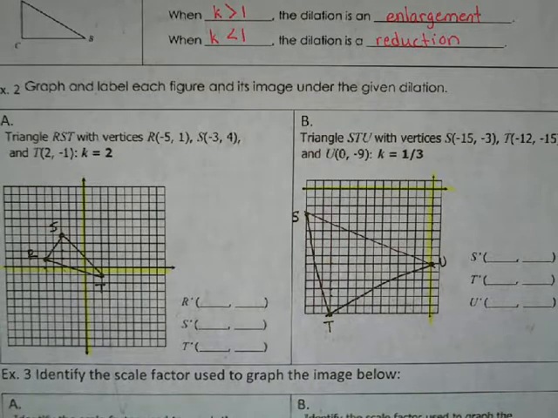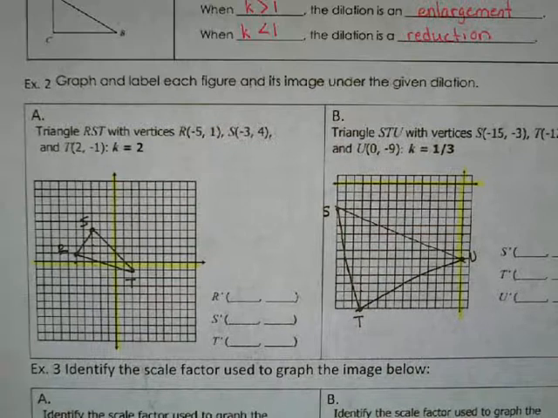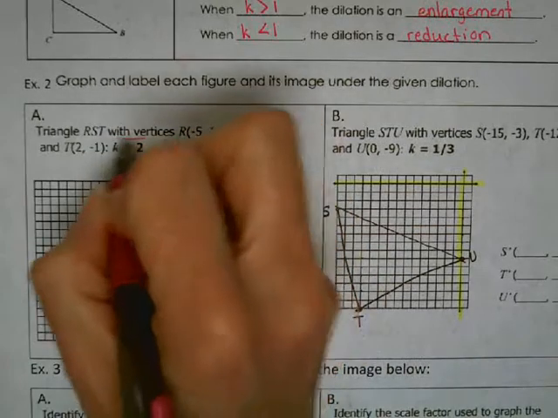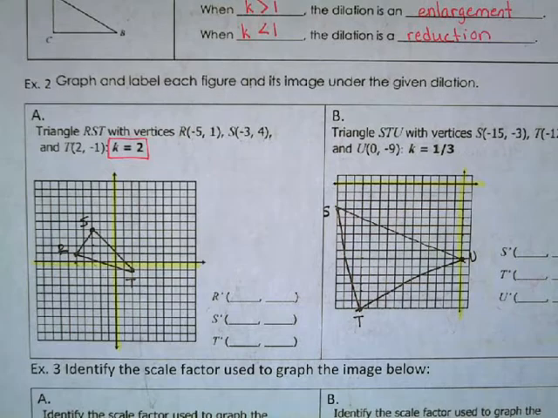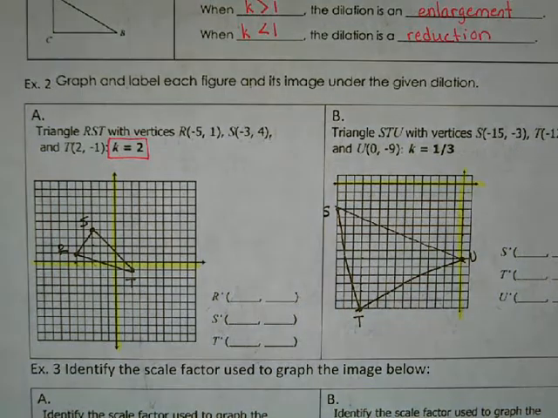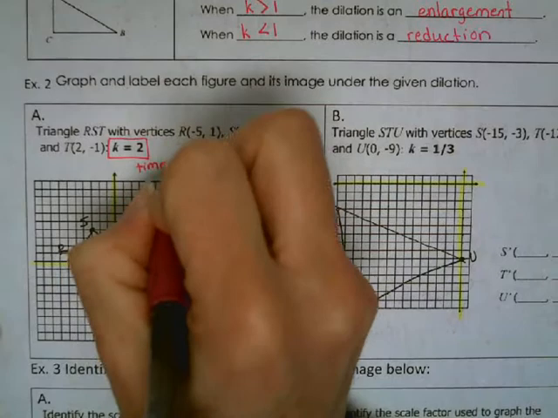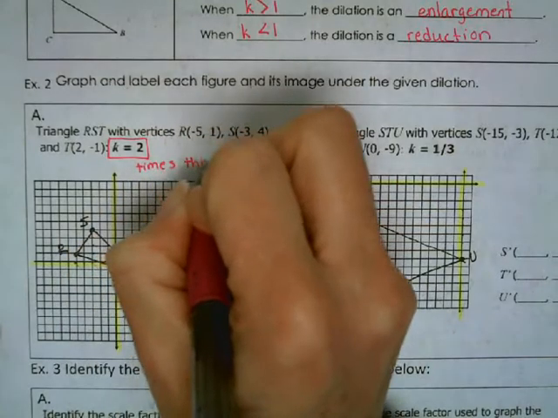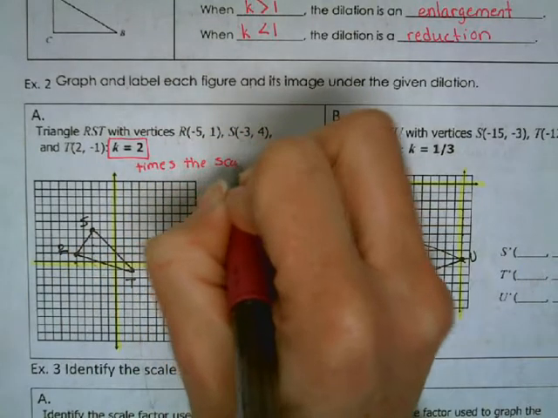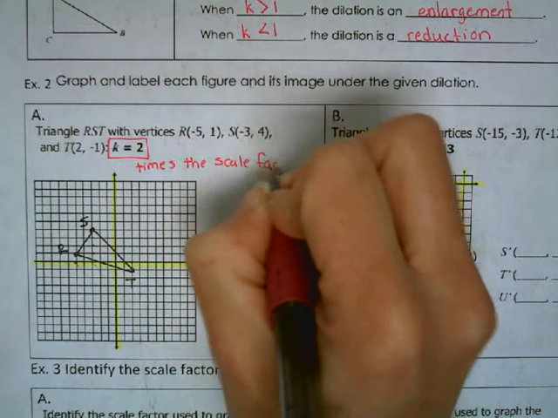So this one has a scale factor of 2, which means we're going to take every ordered pair you see and just multiply it times 2. So let's take our first ordered pair we have.